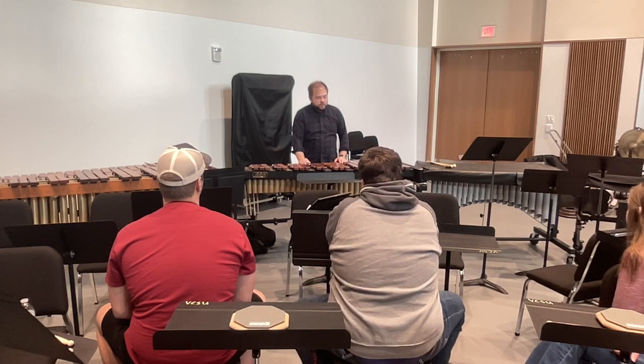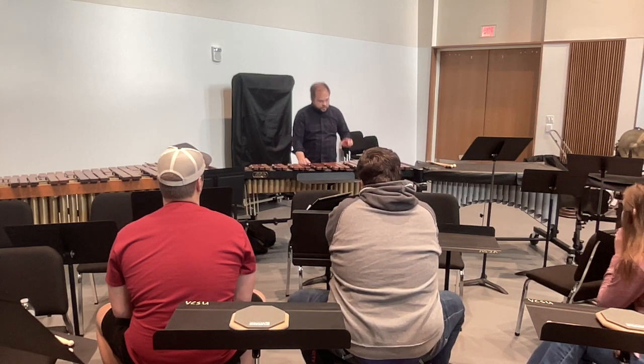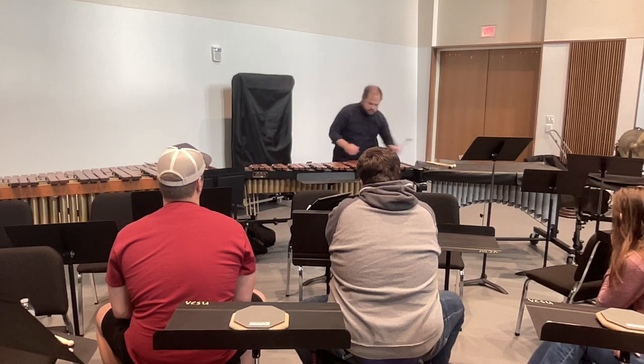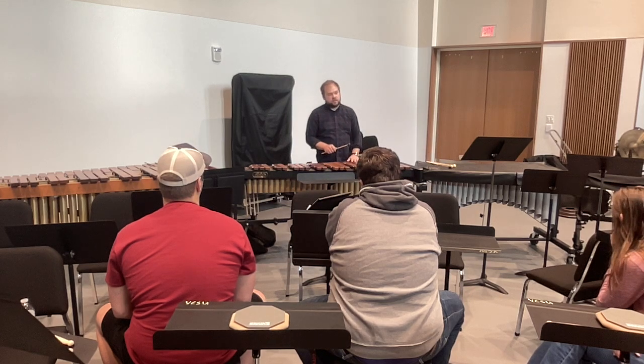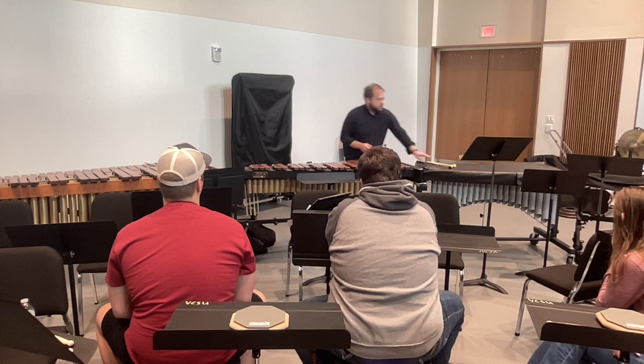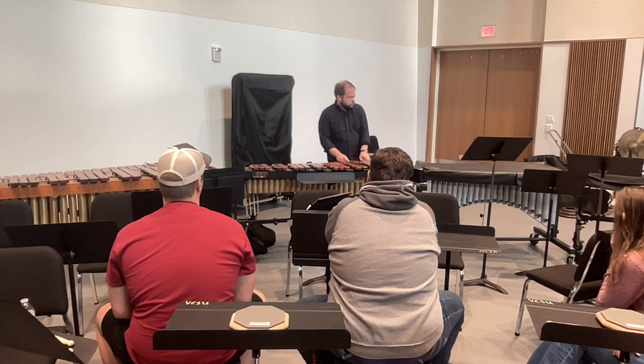Sorry, it sounds an octave higher than written. So this is written as middle C, but this is actually an octave higher than middle C. Okay. Does the color of the heads coordinate with the hardness?